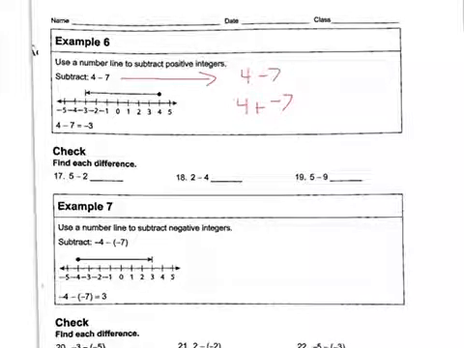Or if you want to apply the rules, when they're opposite signs, you subtract and keep the sign of the larger. So again, I would come down here and I wouldn't say 5 minus 2. I would say 5 plus a -2. Subtract, that's 3. The sign of the larger is positive, so that would be a +3.